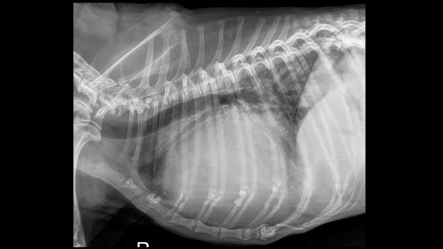And again, if this is an older dog, the first thing I'm going to want to do is put an ultrasound probe on the heart and confirm he's got pericardial effusion. If he does have pericardial effusion, then the second thing I'm going to do is start looking for a tumor. There's going to be a tumor in there somewhere. You can pretty much bet on it. Okay.